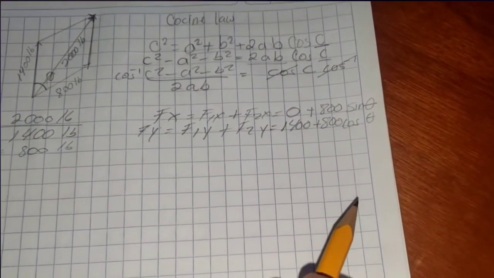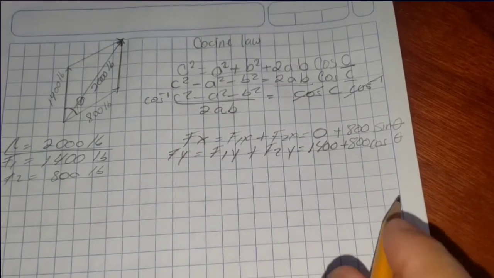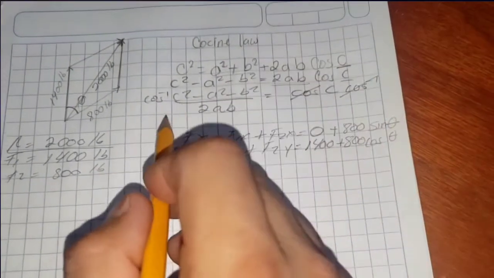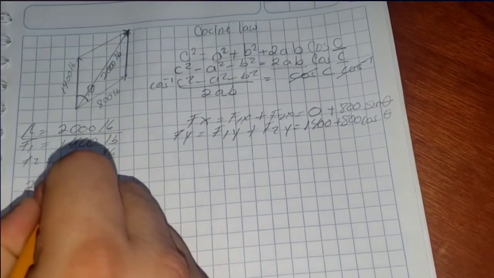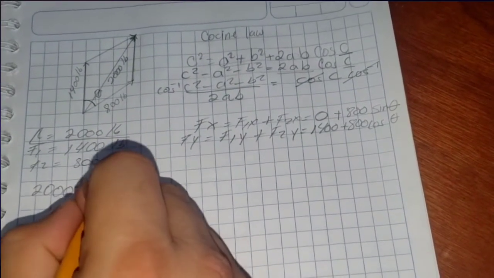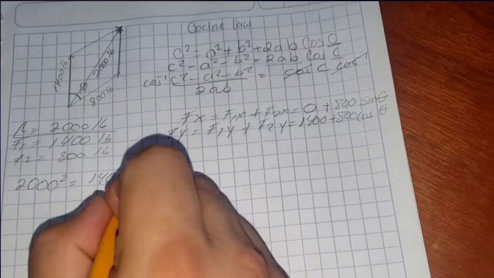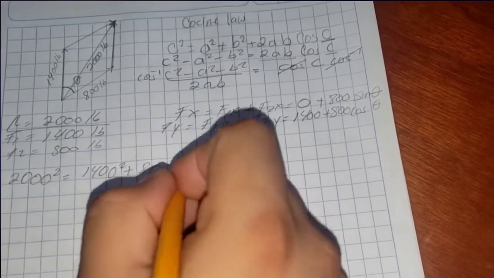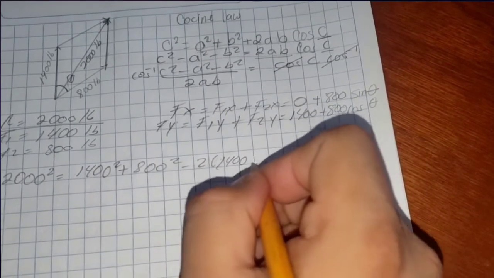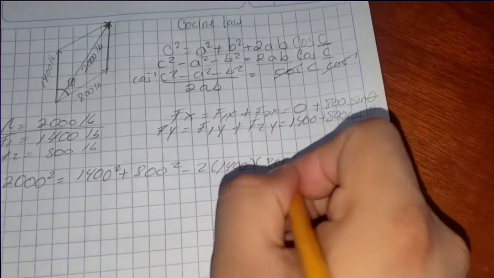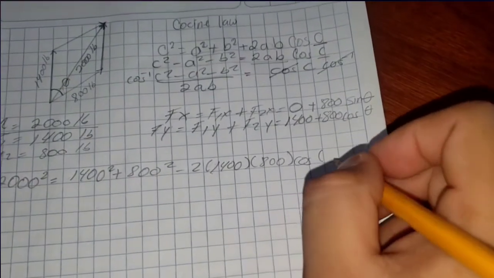Now, to find the value of theta, we can substitute the values in this formula, and we have the resultant squared equals force 1 squared plus force 2 squared minus 2 times force 1, that is 1,400 pounds, times force 2, that is 800, times cosine of theta.